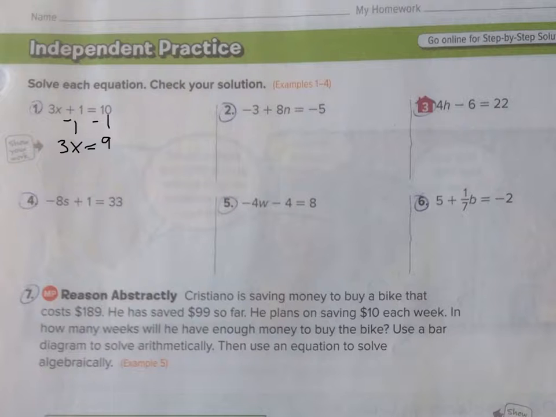Now to get the x alone, we need to do the opposite of the number with the x. It's 3 multiplying by x. So to do this, we need to take the opposite sign, which is divide by 3 on both sides. And so x is going to equal 3. We're going to do the same thing for number 2.